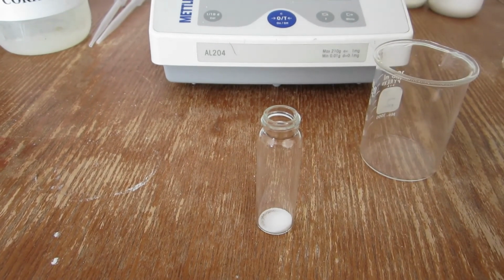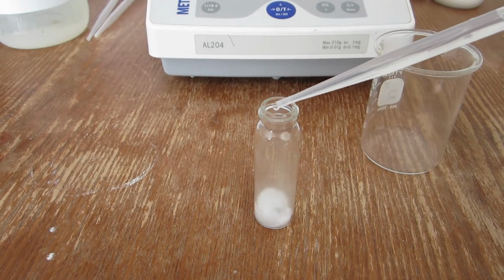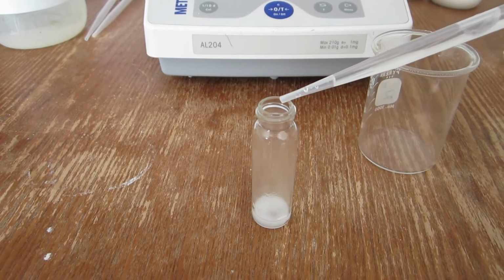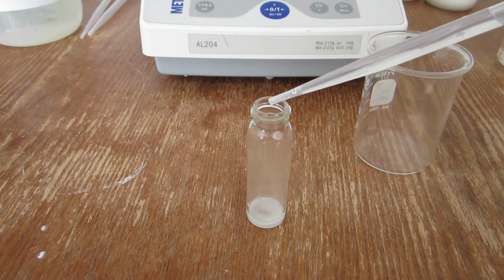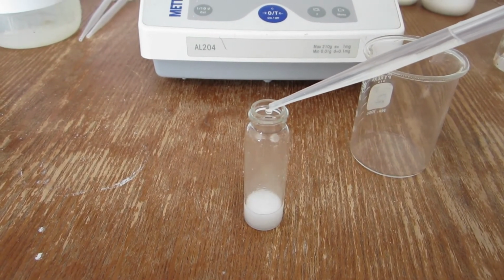As with the first trial, the hydrochloric acid is slowly added to the carbonate sample. This ensures that none of the carbonate overflows out of the vial.